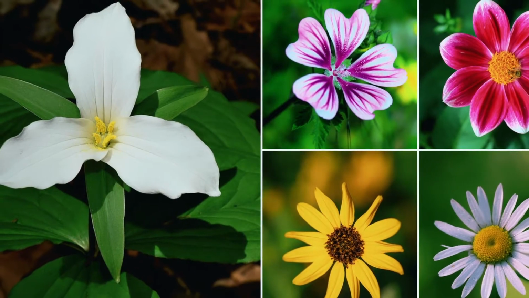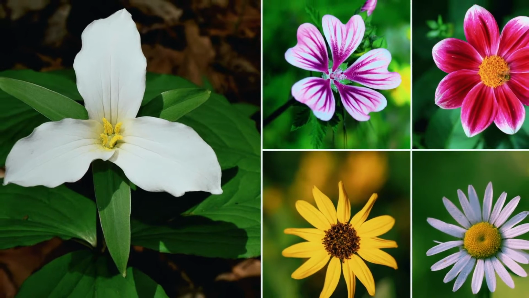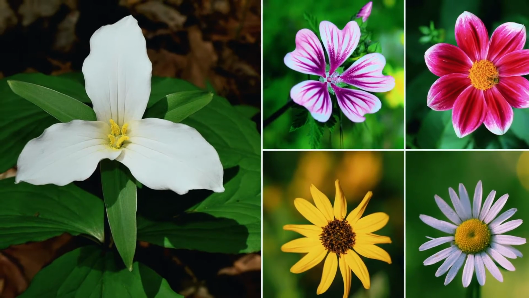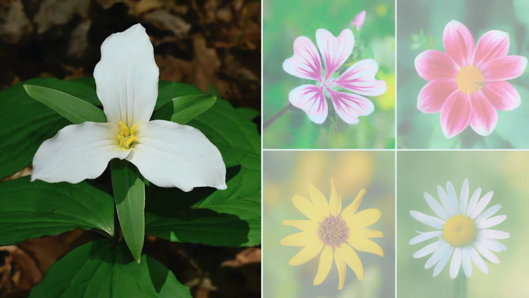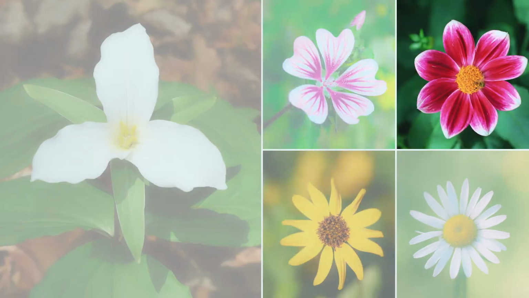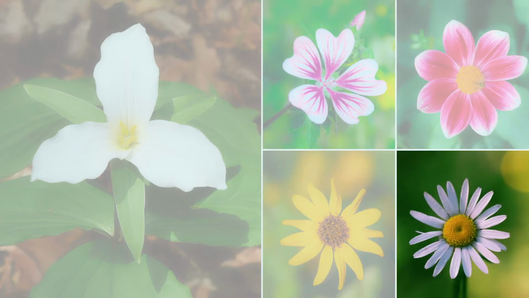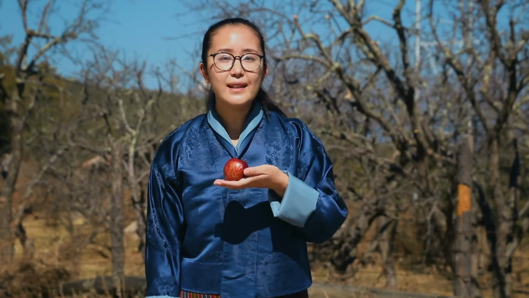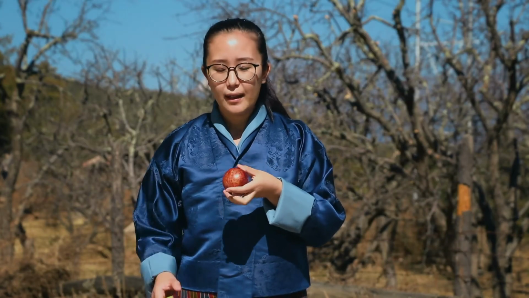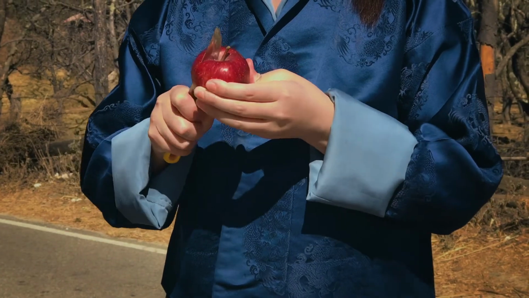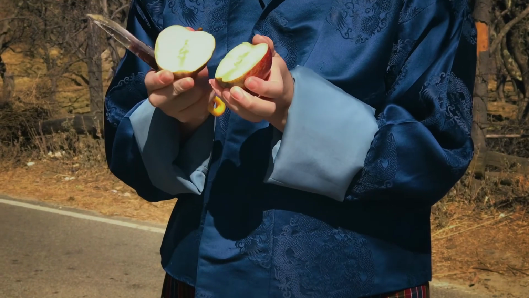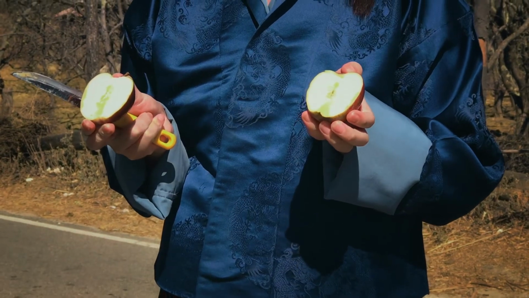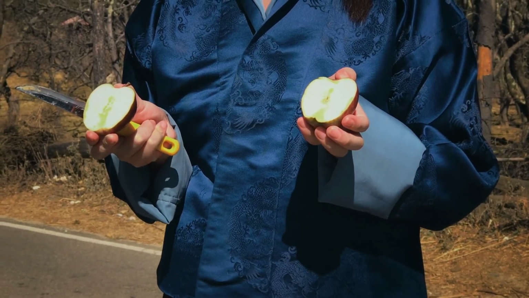Here we have 5 different types of flowers. As you can see, each flower has a different number of petals. We have 3, 5, 8, 13, and 21 petals. Now, let's take a look at this apple. Let me cut this apple in half and count the number of seeds. You will see that there are usually 3 to 5 seeds in an apple.